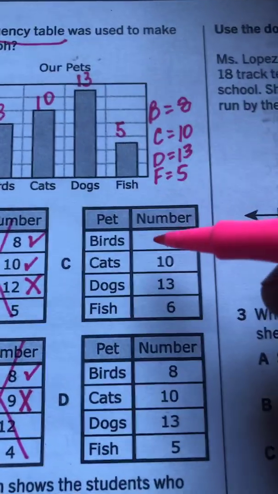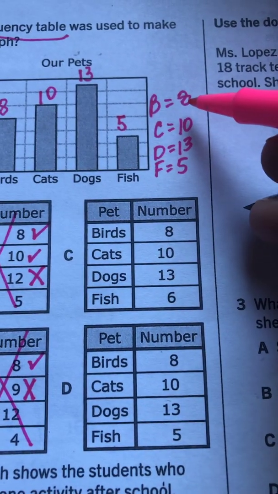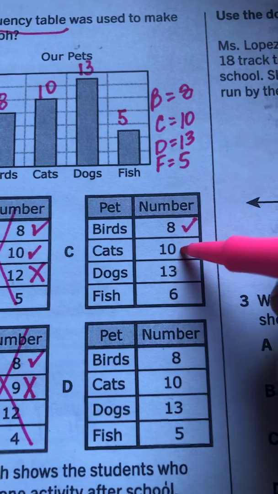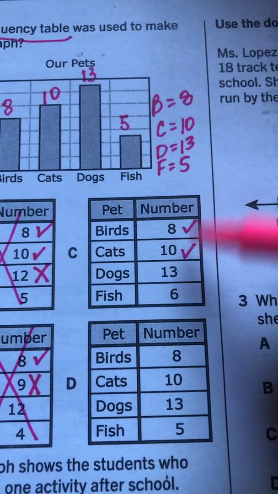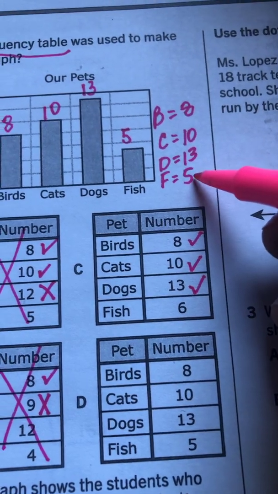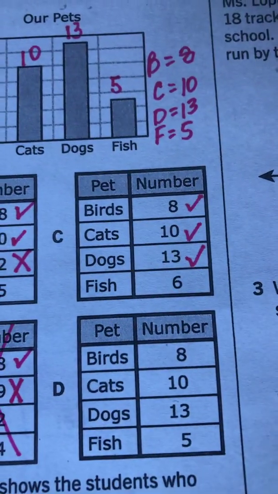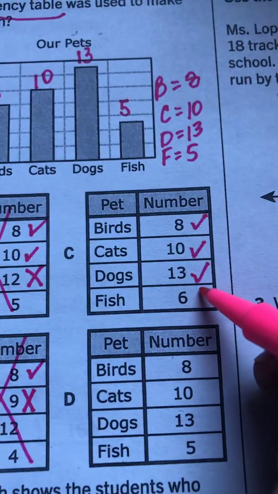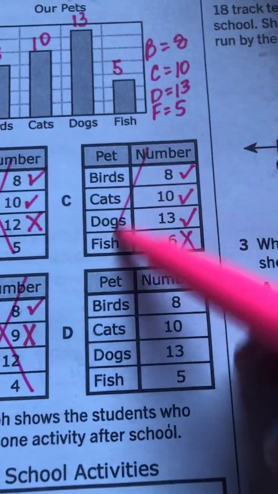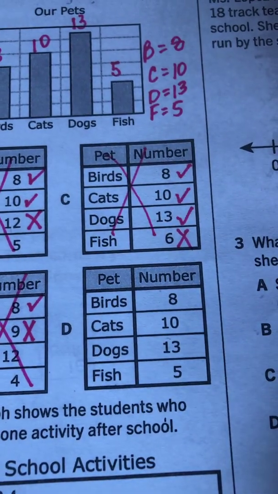Now let's look at C. Birds is 8. That's correct. Cats is 10. Dogs is 13. And fish is 6. Oh, which one is wrong there? You're right. Fish is wrong. Hopefully you said that the fish were wrong. So that means A, B, and C are not correct.